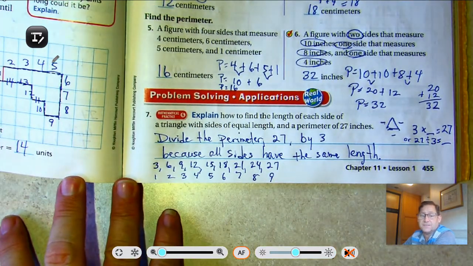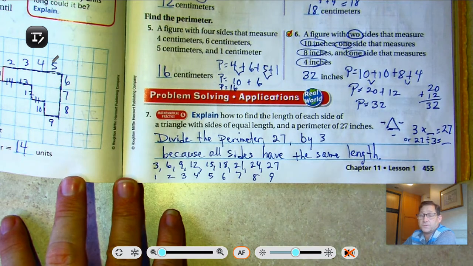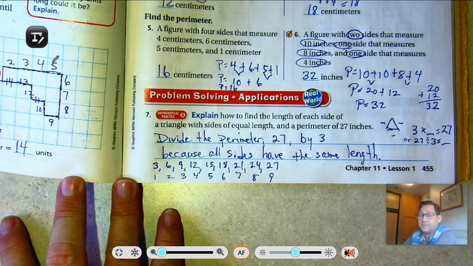Explain how to find the length of each side of a triangle. Divide the perimeter 27 by 3, because all sides have the same length.